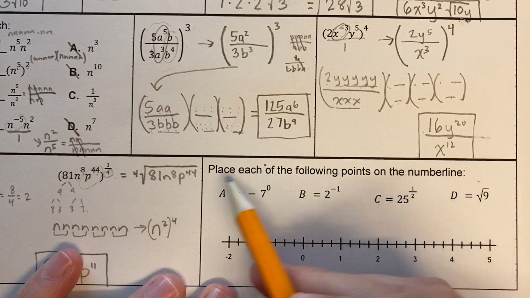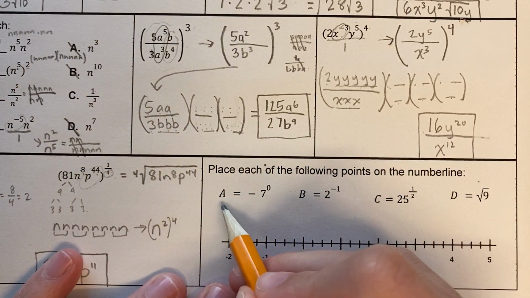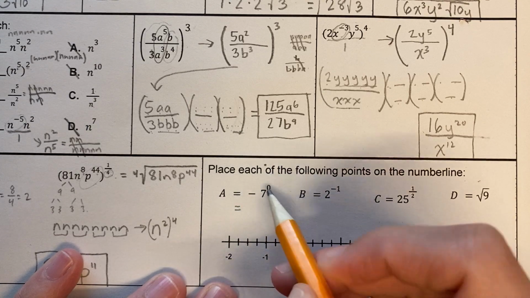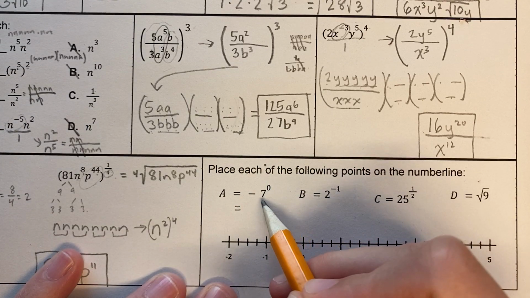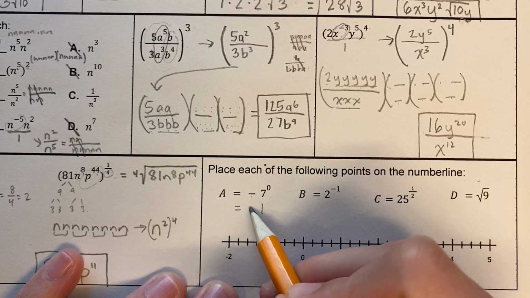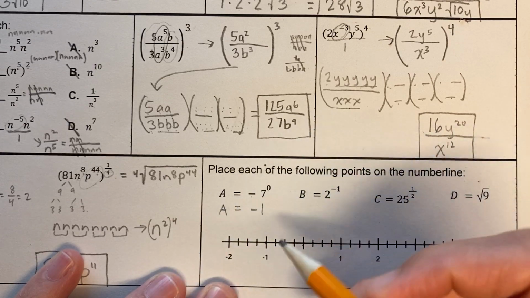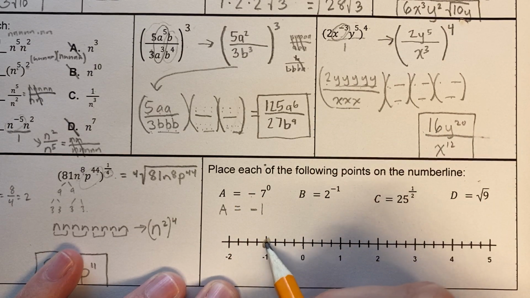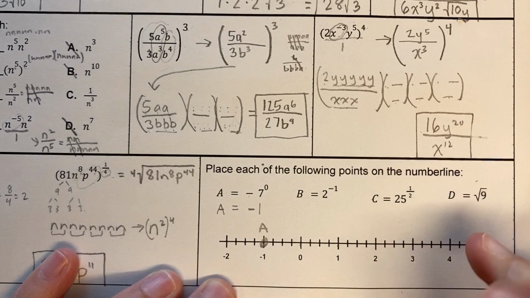Last one. I'm going to just look at each of these individually. Okay, so A. A equals, I know 7 to the 0 power equals 1. And then there's a negative sign on it. So A equals -1. So I'm going to go to -1 right here, and I'm going to plot A.